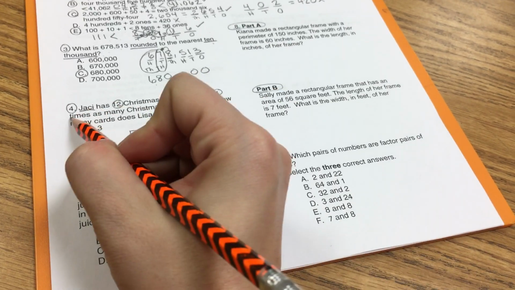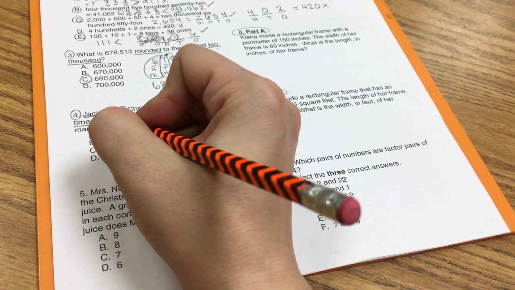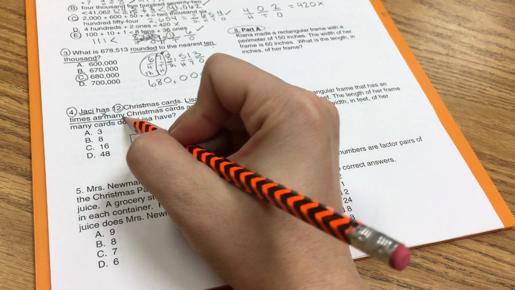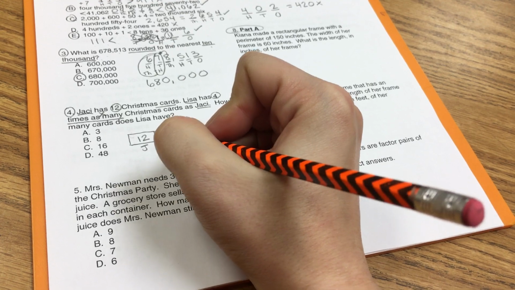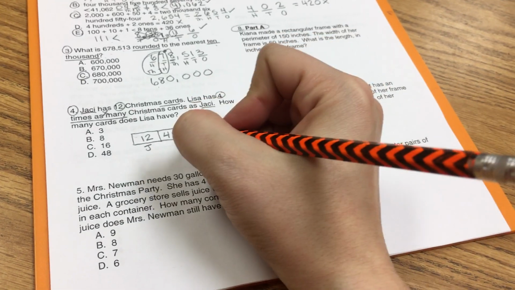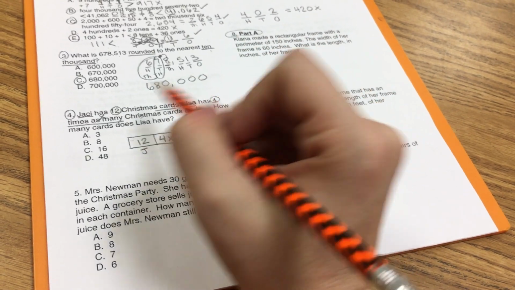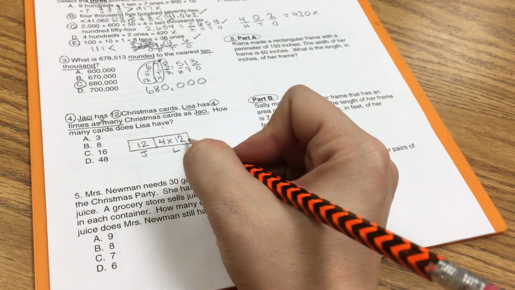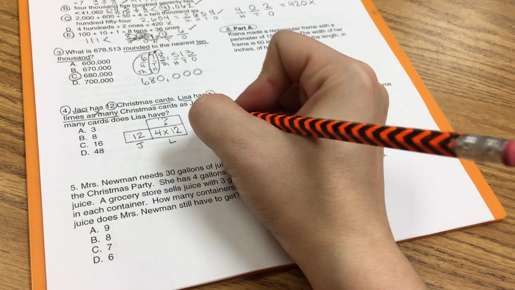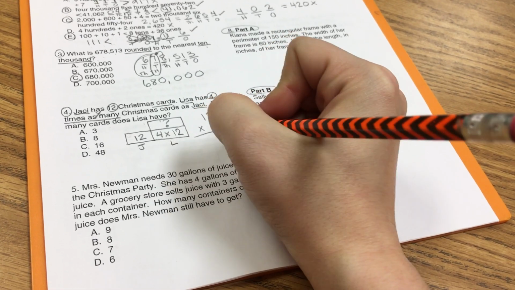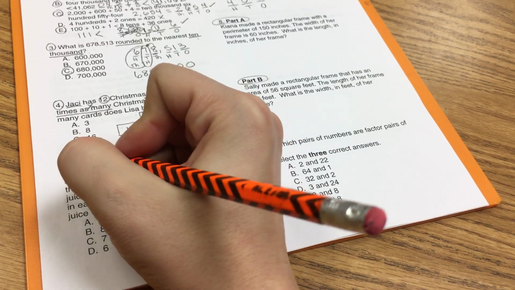Lisa has 4 times as many. Remember, times as many means to multiply. So Lisa has 4 times as much as JC. So in Lisa's box, she has 4 times JC, who had 12. How many cards does Lisa have? This is Lisa's box, so we only need to find Lisa's amount. What is 12 times 4? We know that 12 times 4 is 48. So the answer is D.